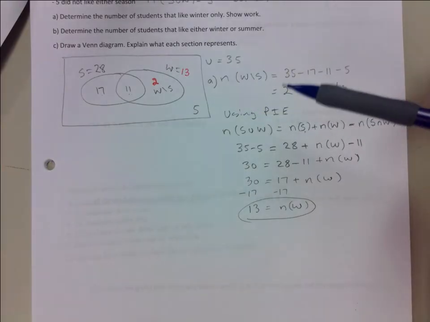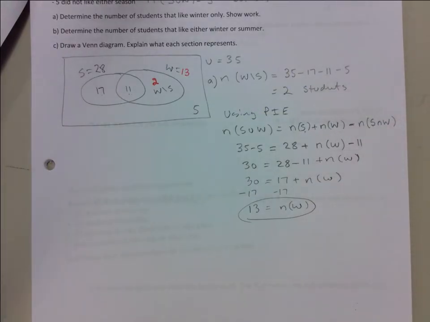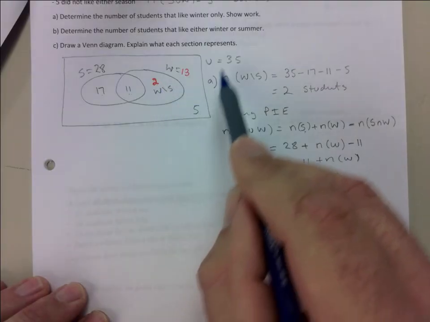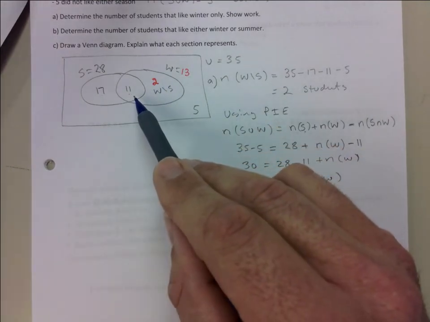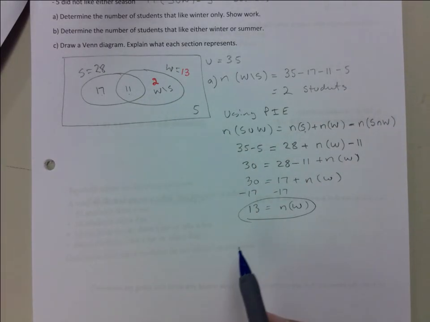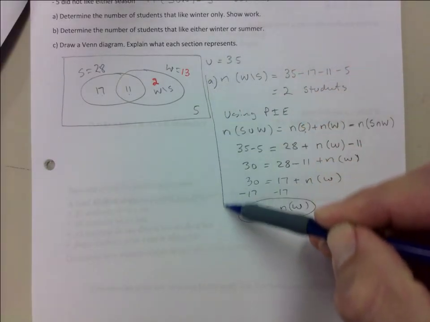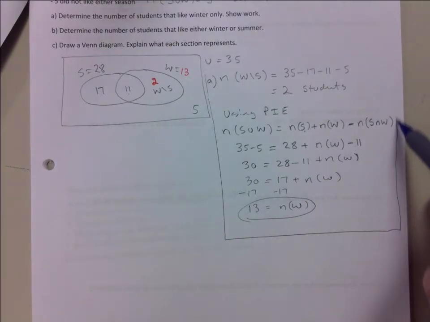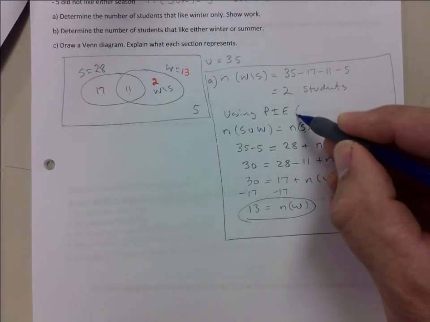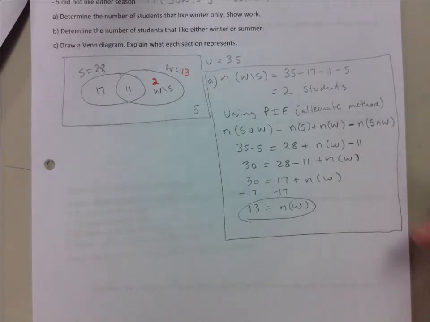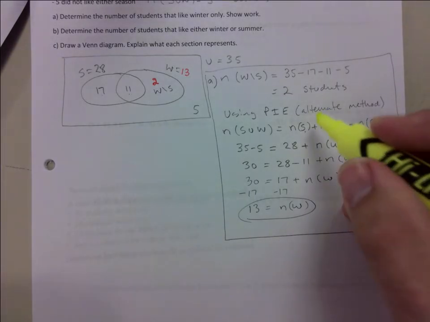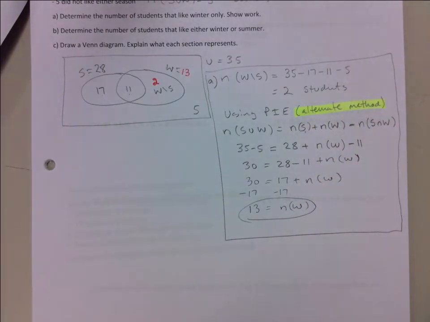Scratch, scratch, scratch, right? So you do whatever you feel works for you. At the end of the day, if you add up all these sections, it has to add up to 35. That's bottom line what you need to do. If you come up with a negative, go back. You're missing something. You can't have negatives in here, okay? All right, so A is taken care of. I'm going to box in this whole thing here, and I will make a note that this is an alternate solution. Alternate method, right? So just so you know that you could have done it that way.